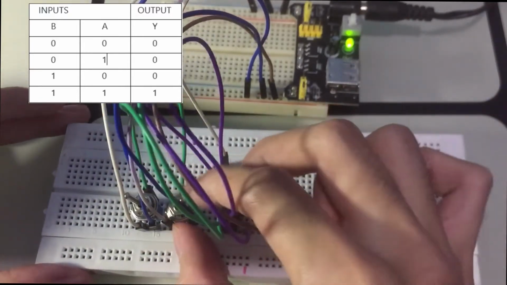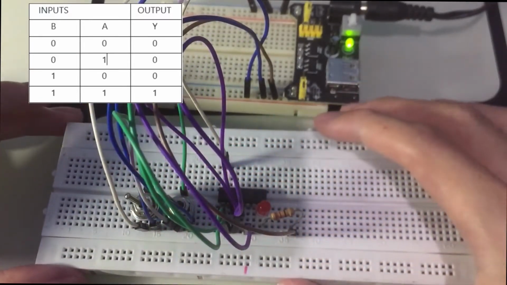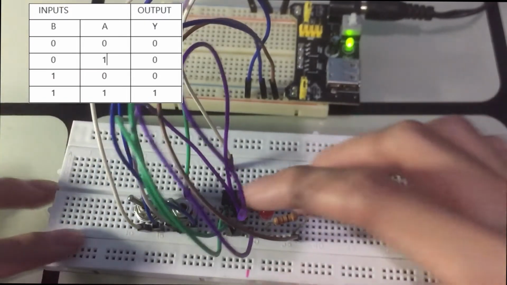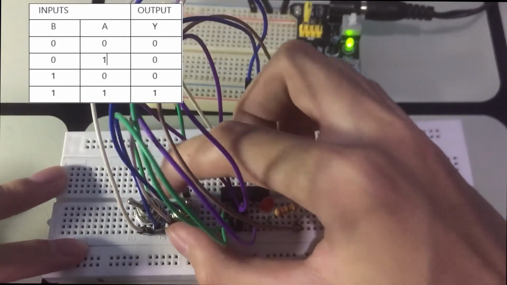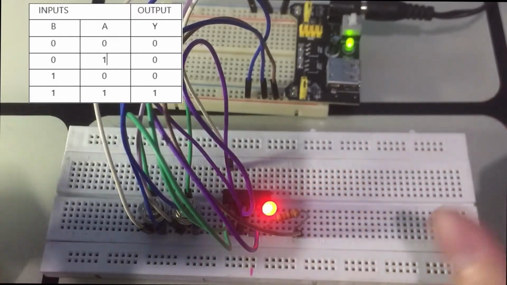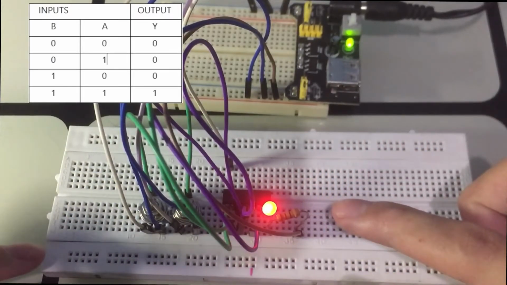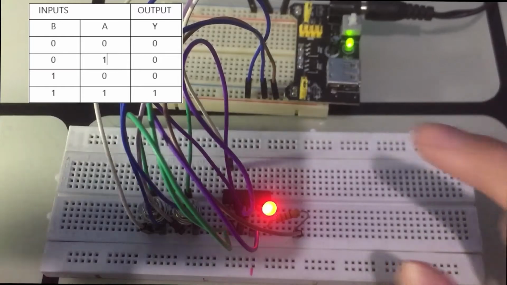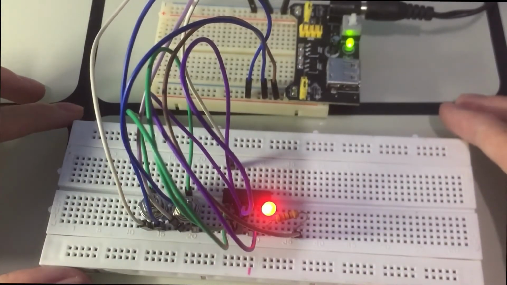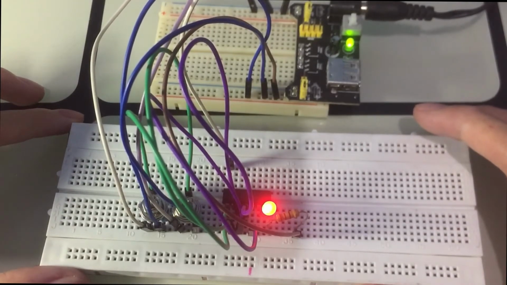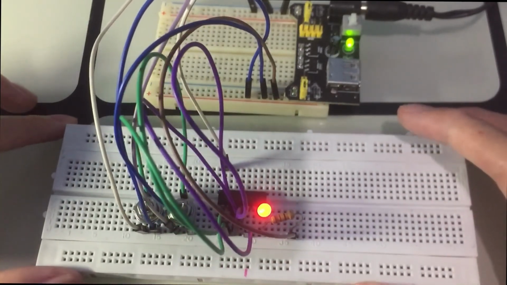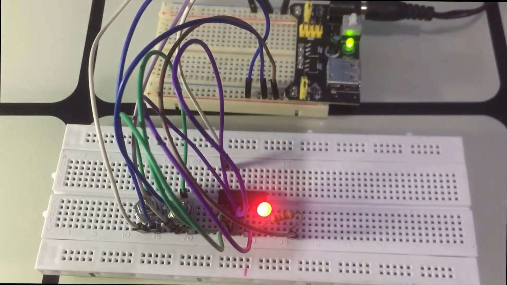Now let's change both of our input. Let's change it to logic 1. Input B, logic 1. Input A, logic 1. So as you can see guys, our output will be 1 if both of our inputs are logic 1. So our NAND gate acts as AND gate. So that's our figure B. NAND gate as universal gate.